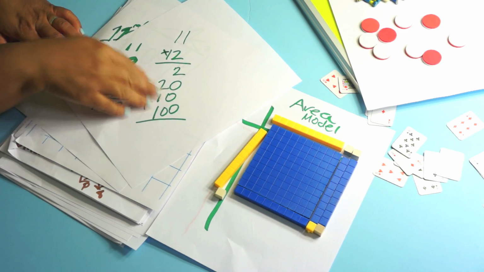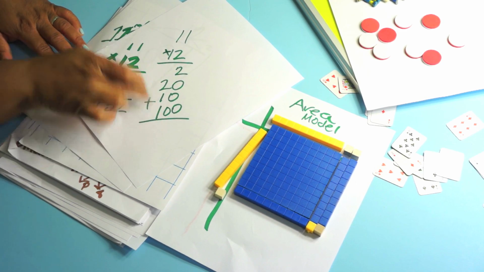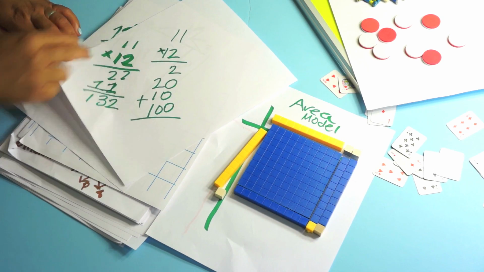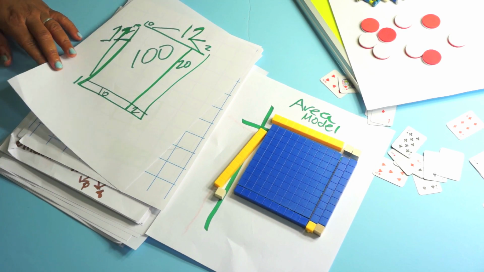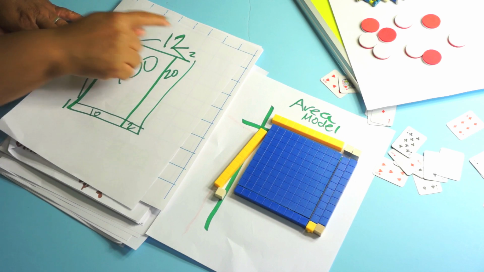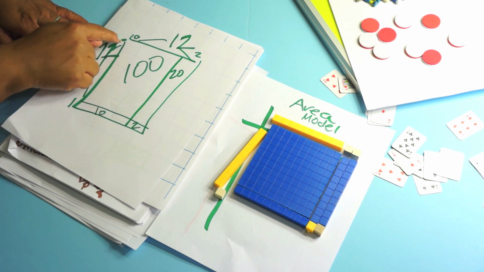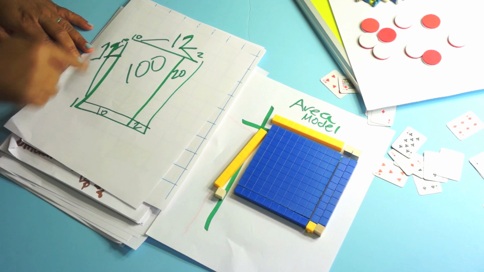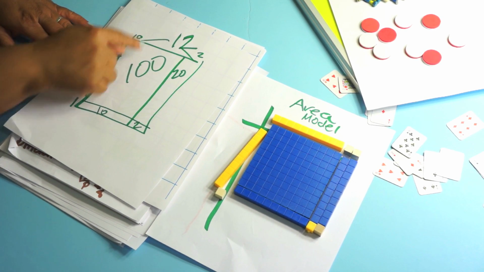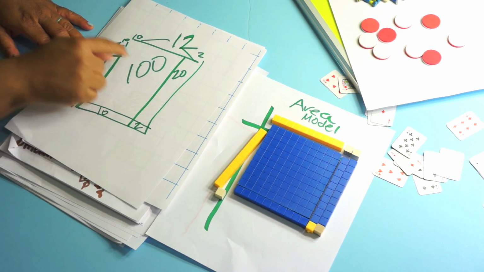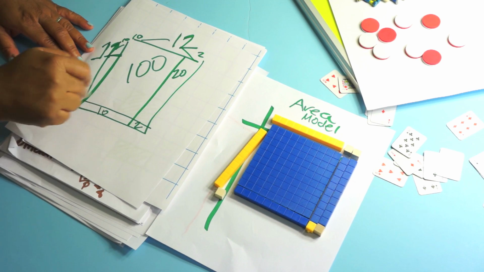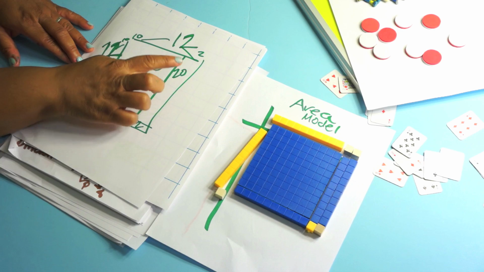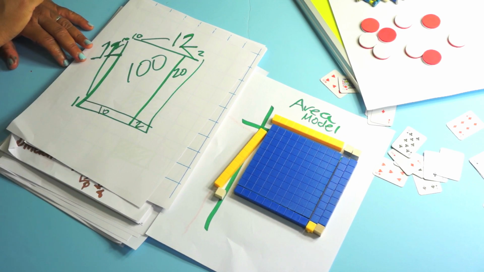I like writing it out in the traditional method and in partial products so kids can see what that looks like. But you also have the box method where you have 11 and 12, and you break it up just like we did here, only this is the pictorial representation of that. We have 10 and 1 and 10 and 2. We have 10 times 10 is 100, 10 times 2 is 20. And then 1 times 10 is 10. 1 times 2 is 2. And then you have 110, 20, 30, 2, 132.